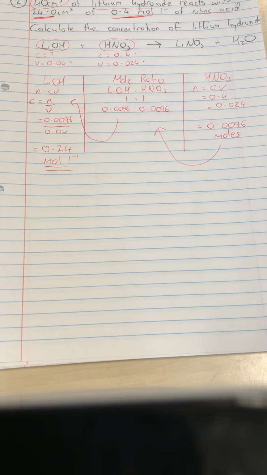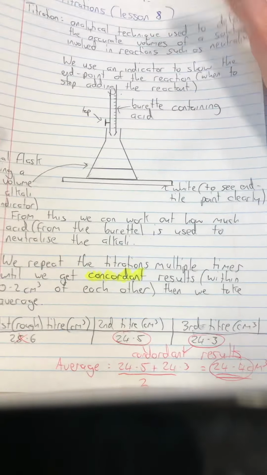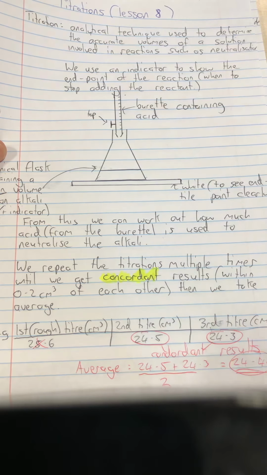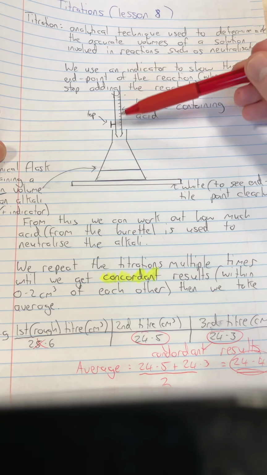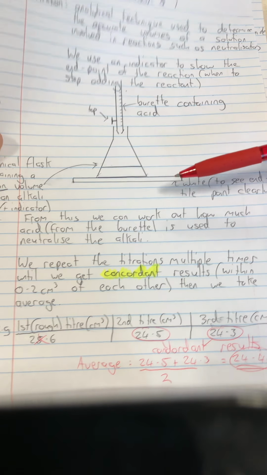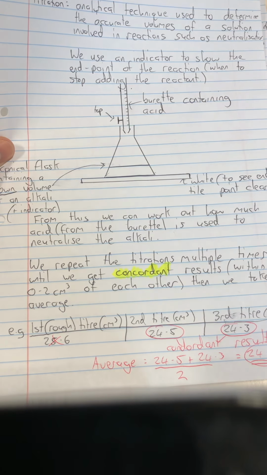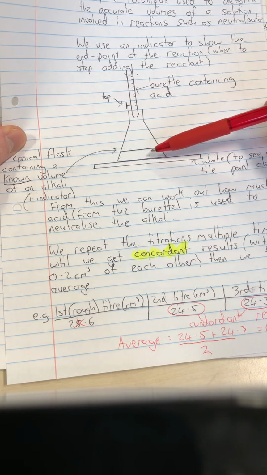Okay, so make sure you look over your notes, make sure you know what a titration experiment looks like. We use an indicator. It consists of a burette, a conical flask, white tile, indicator to show the end point of the reaction. Okay, the conical flask, we know what's in here.